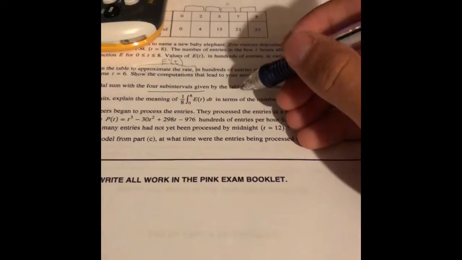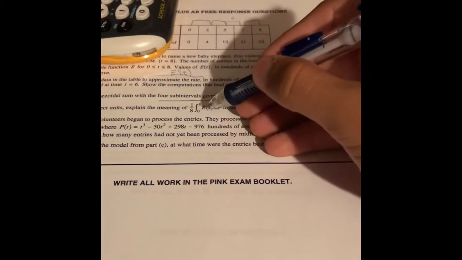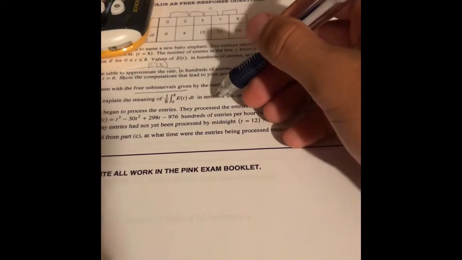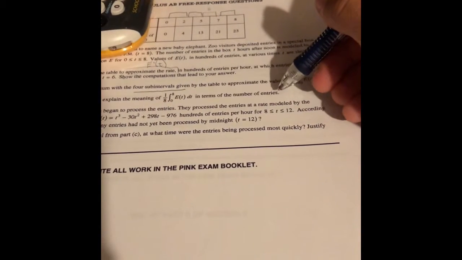Alright, now that we solved for this, we have to complete the next part of the problem, which is to explain the meaning of 1 over 8 times the integral from 0 to 8 of E of t dt in terms of the number of entries.